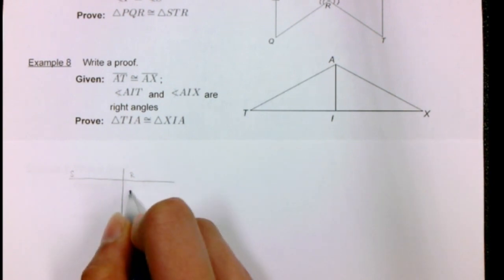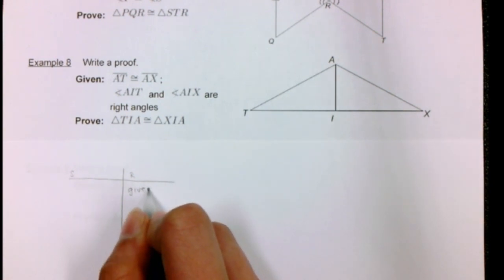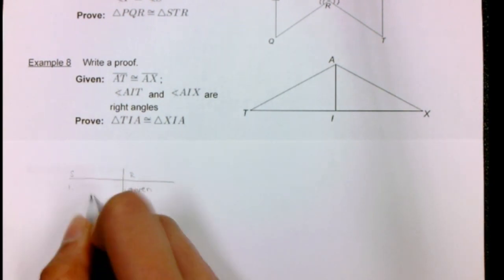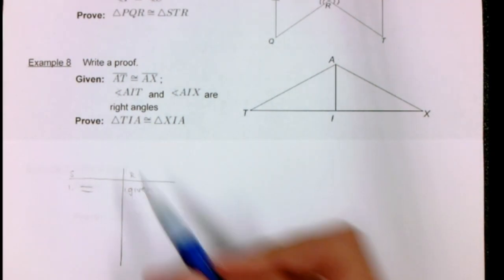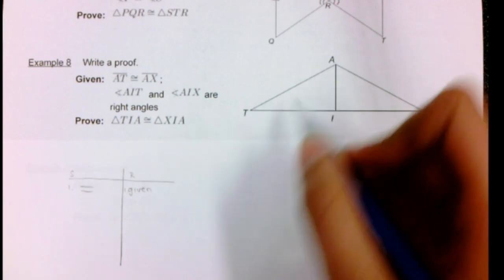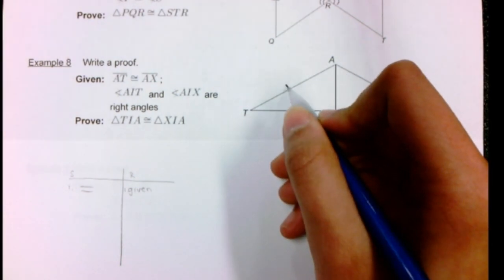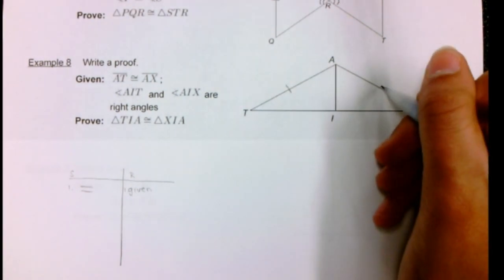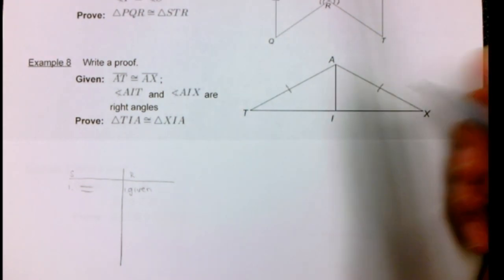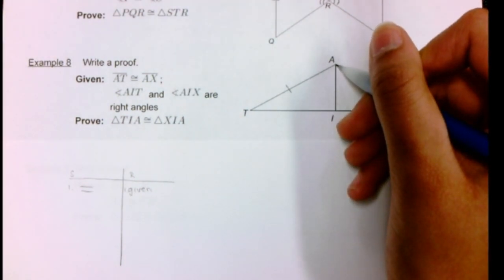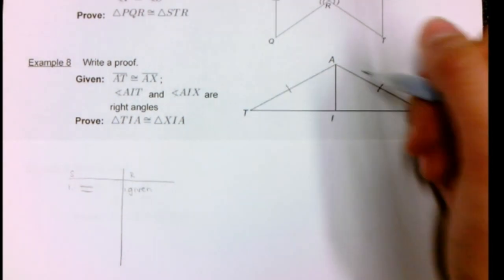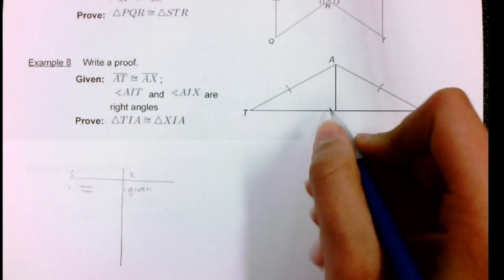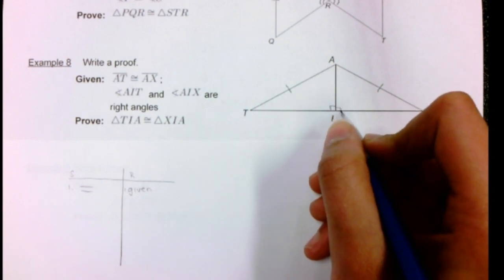We have our given, which says that side AT and side AX are congruent, and that angle AIT and angle AIX are both right angles.